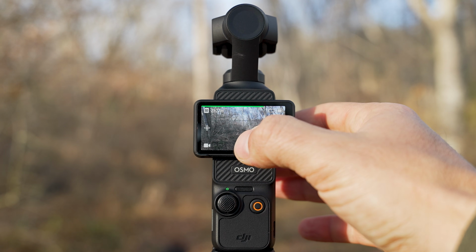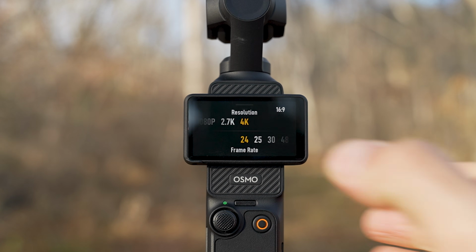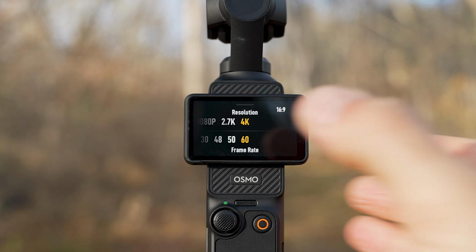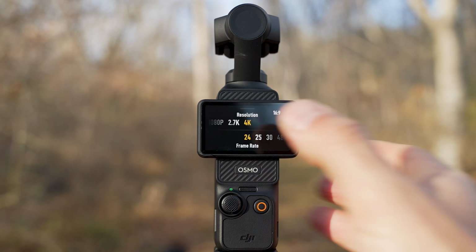So first thing you want to do is swipe up, and select your resolution and frame rate. So if you're going to use 4K 24 like I am, do 4K 24. You of course can go all the way up to 4K 60 in this mode. So you just want to select your resolution and frame rate first. So I'm going to keep it right there at 4K 24.